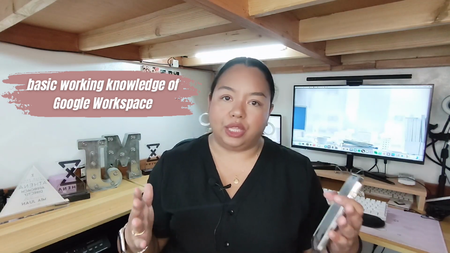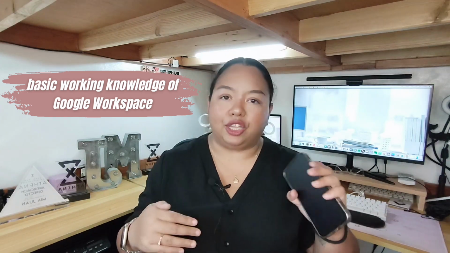What is in Google Workspace? You have Gmail, Google Calendar, Google Drive. Within Google Drive, you have Google Sheets, Docs, Slides, Forms, and all of the other features within Google Workspace. Take note that Google Workspace is for free. You don't have to pay anything. You just have to create your own Gmail account or your Google account, and you can start practicing.